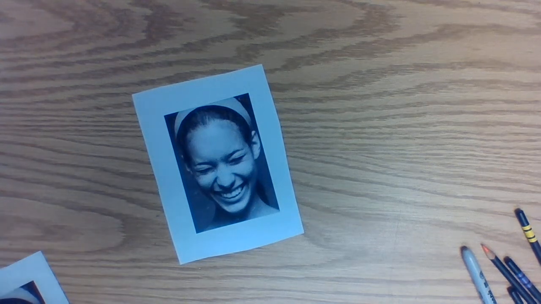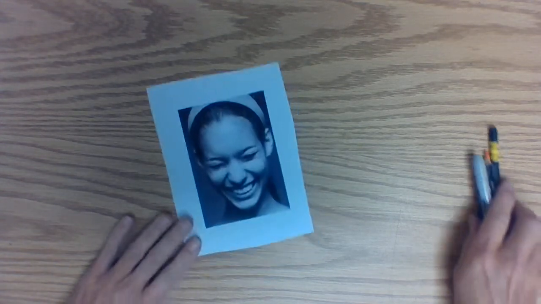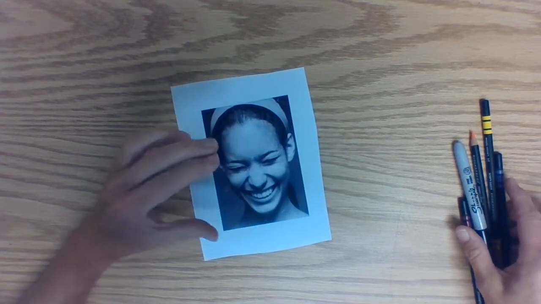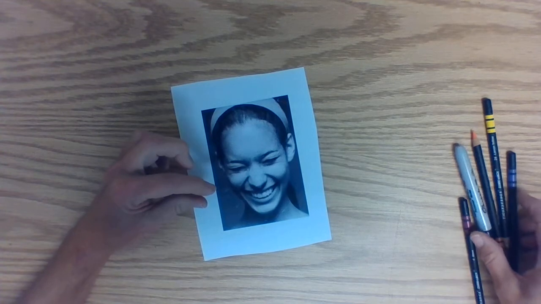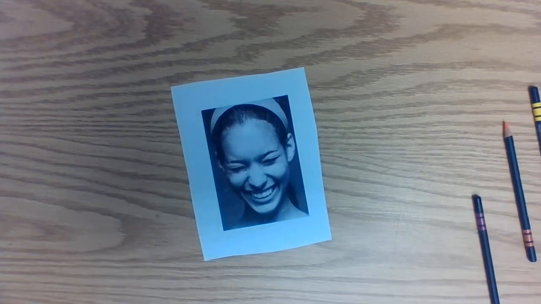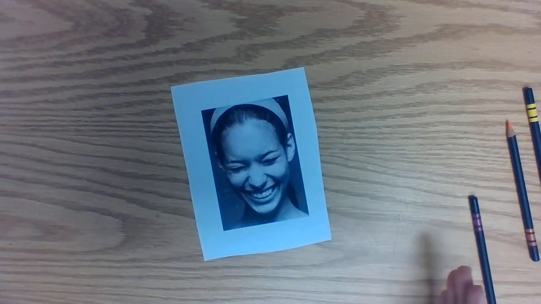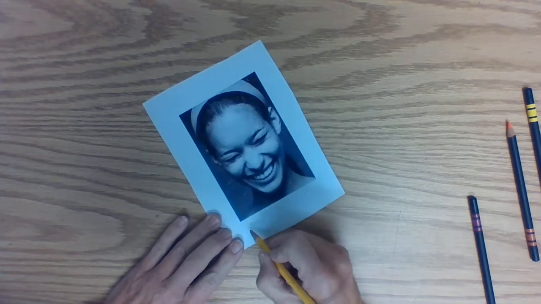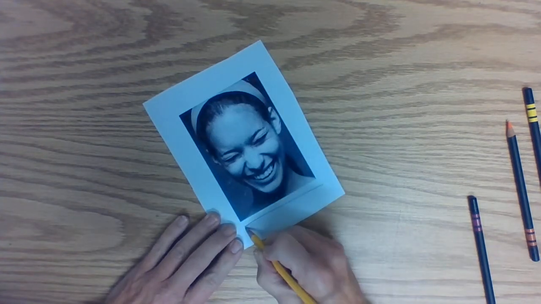So what we're doing today is identifying the 5 values. Remember, value is level of darks and lights, and we're going to simplify each of these values into a shape and identify which ones are 1, 2, 3, 4, or 5. So the first thing that we're going to do is start with a key on the bottom, and the key will identify darks and lights.